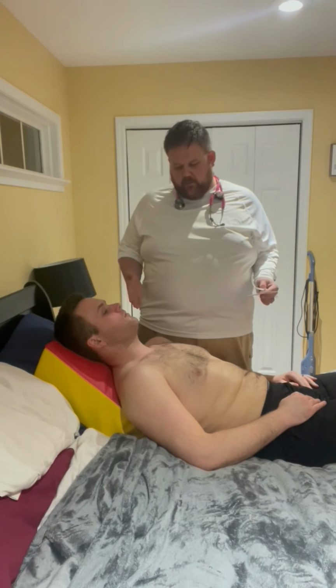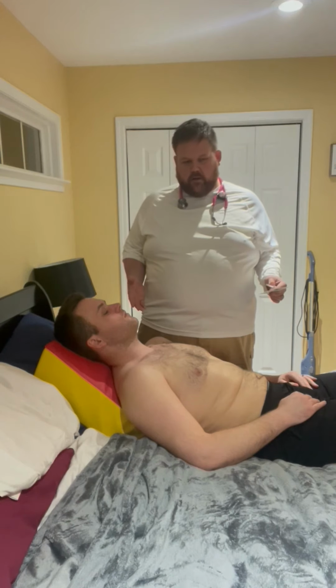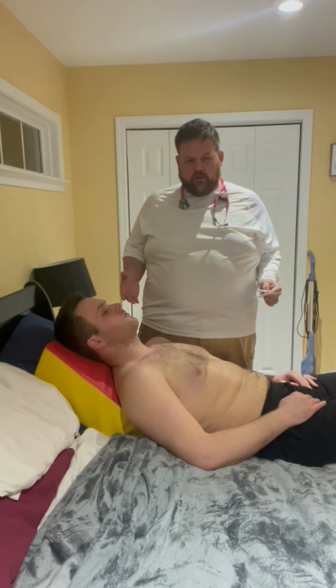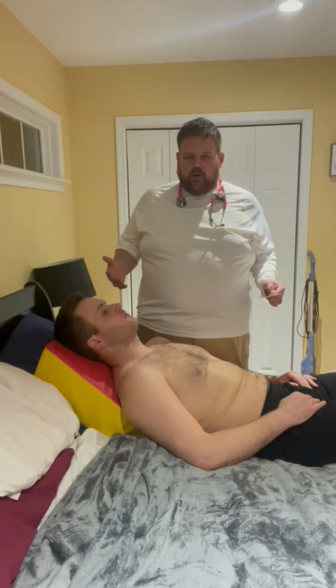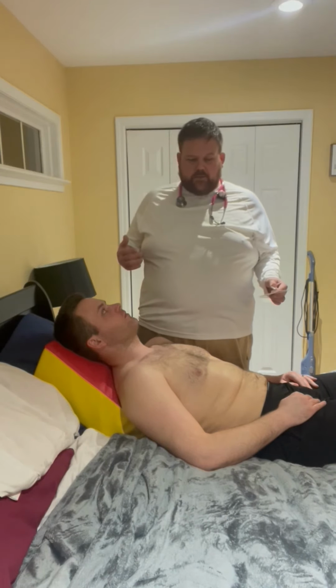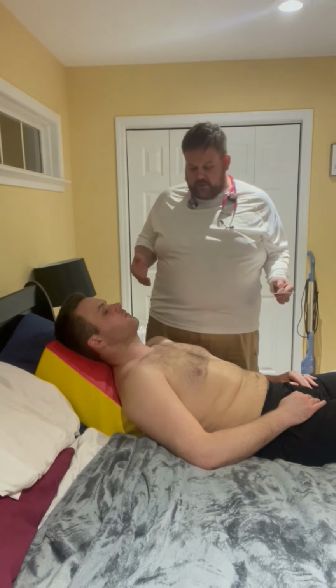All right, so now that we have our patient laying anywhere from 30 to 45 degrees with the head of the bed up, we're gonna inspect for any heaves or lifts, which I do not see any.